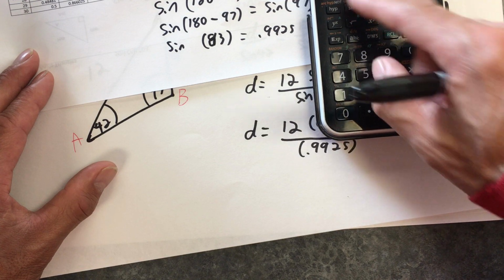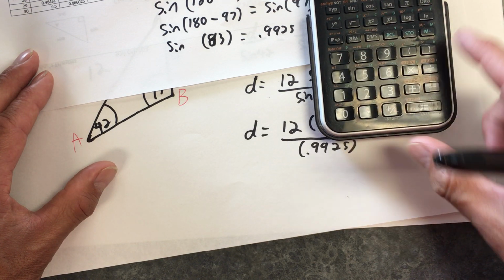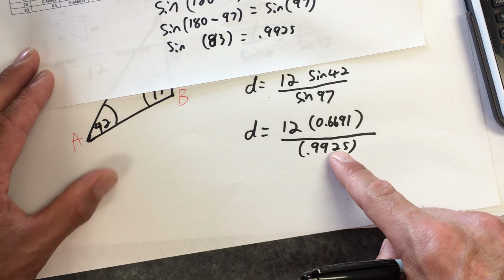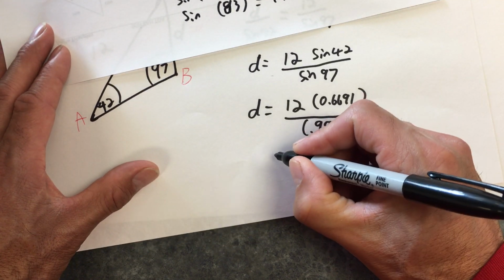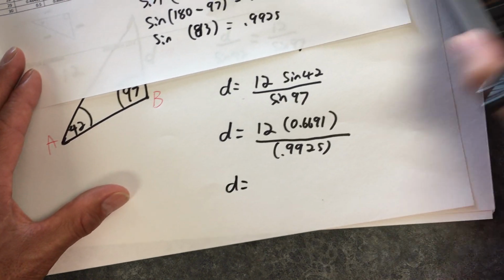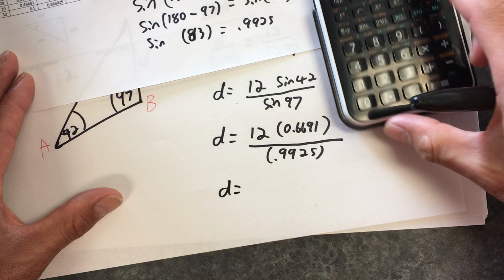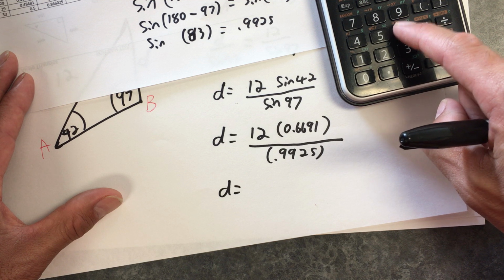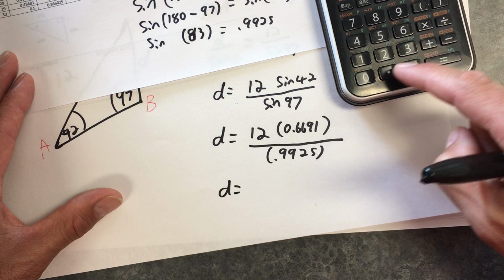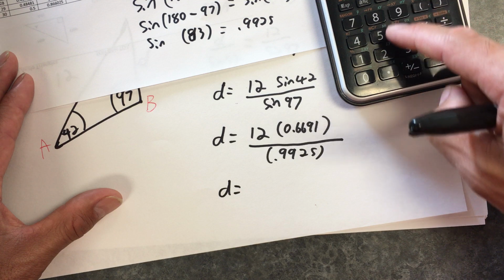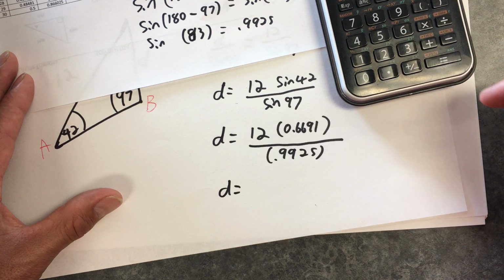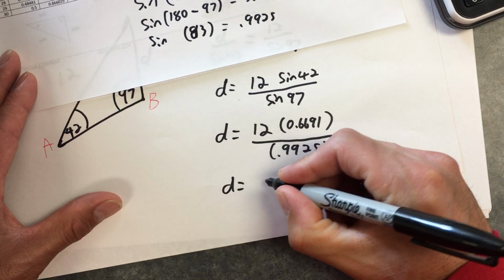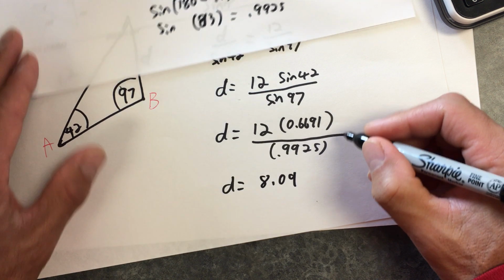So I'm going to find the sine of 97, and it's 0.9925, just as we found using our table. So this is now going to be 12 times 0.6691 divided by 0.9925. And that gives you 8.09. So D is equal to 8.09.